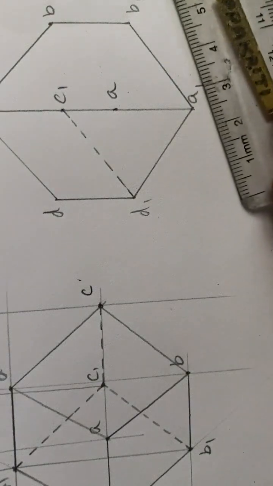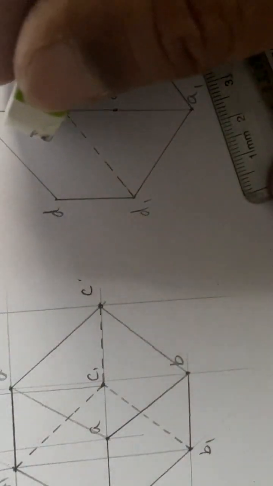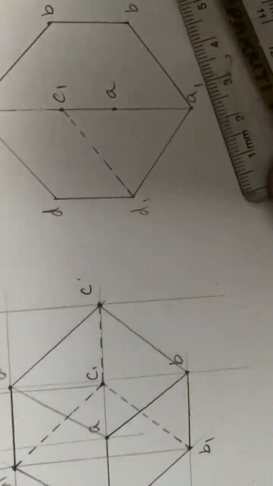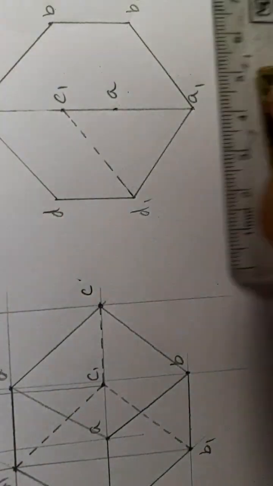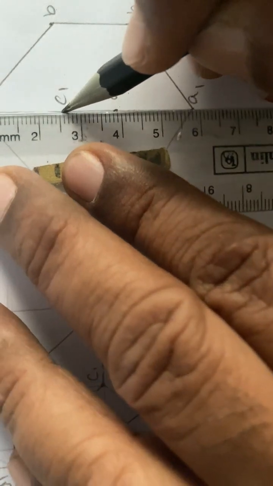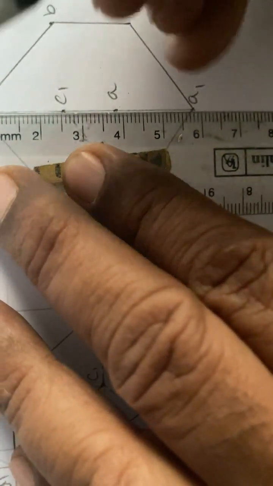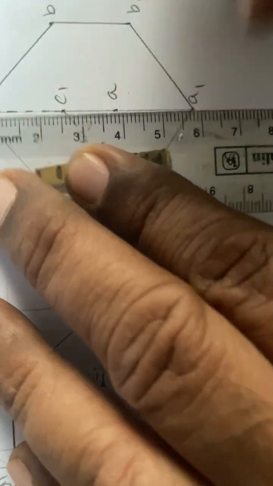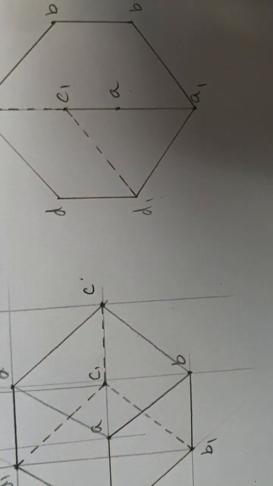So I'll draw this so that it becomes a dashed line. This is also a dashed line. Okay, now what is remaining? C1 and D1.